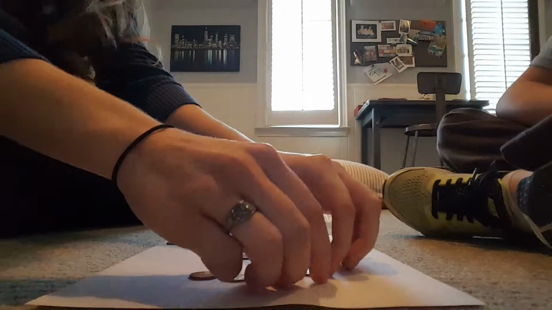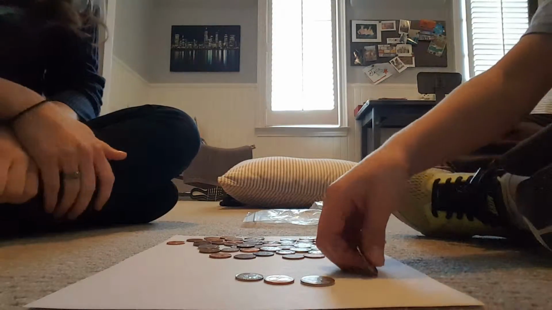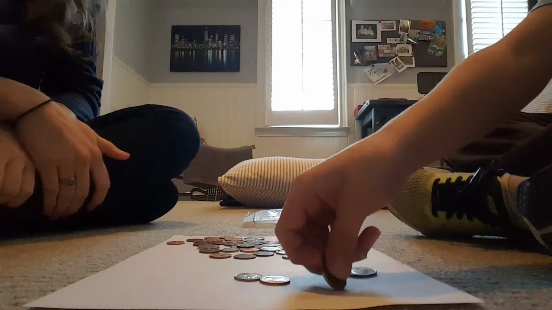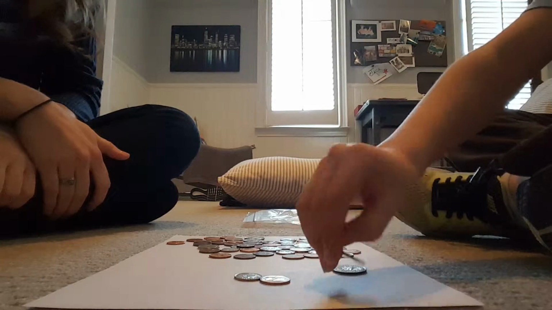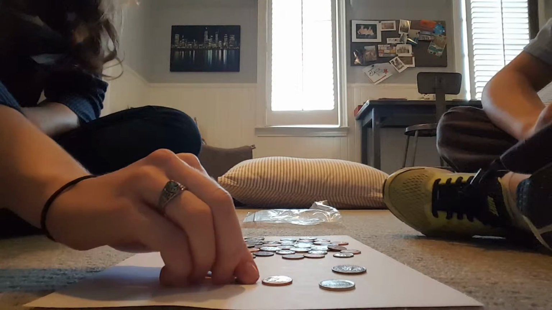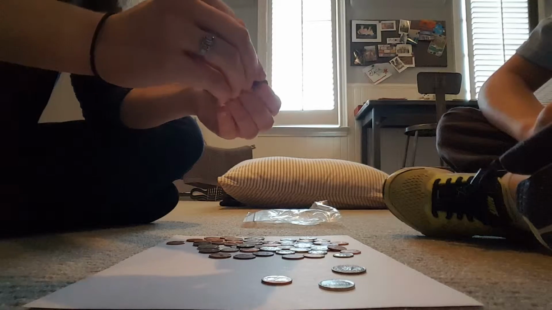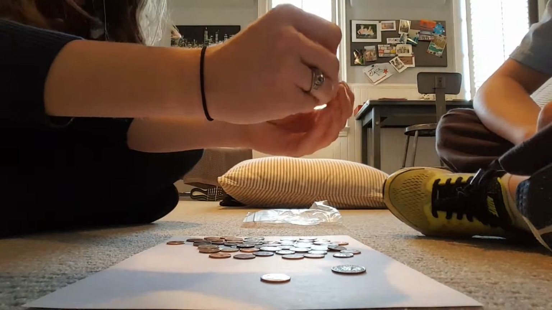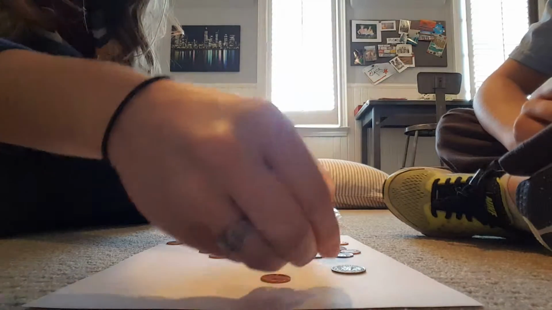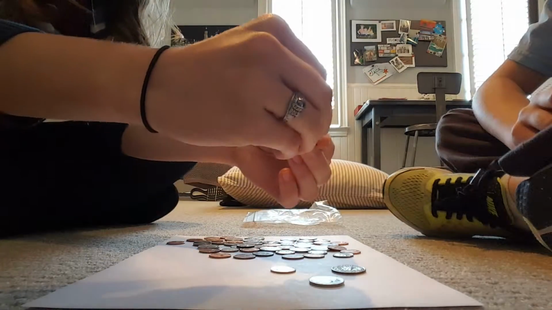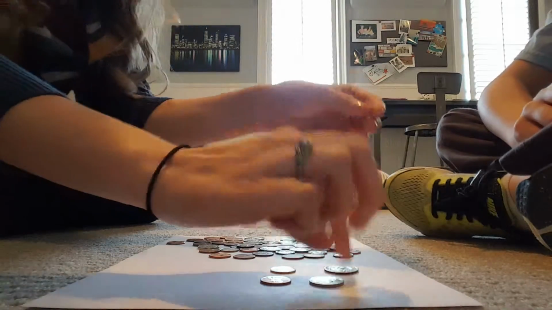But here, pick some of it up and see what you notice about it when you feel it. This one's thicker. And they have different symbols on the back. They do, you're right. Do you notice anything else? Have you ever felt the edge of them? No. If you feel the edge of them, see how this one's kind of rough and that one's really smooth? And it's smooth on the penny, but then it's also rough on the quarter. Isn't that kind of interesting how they're all different?